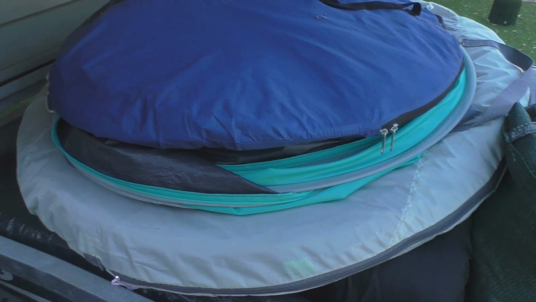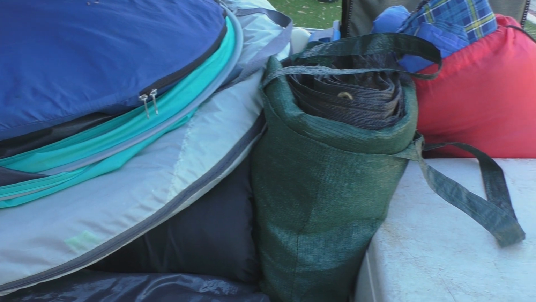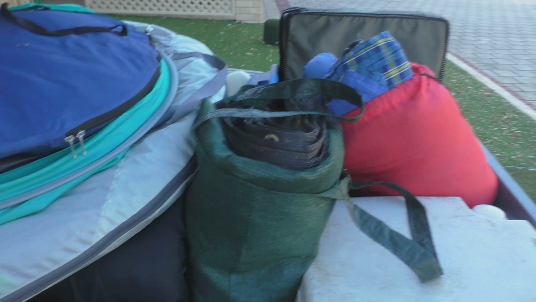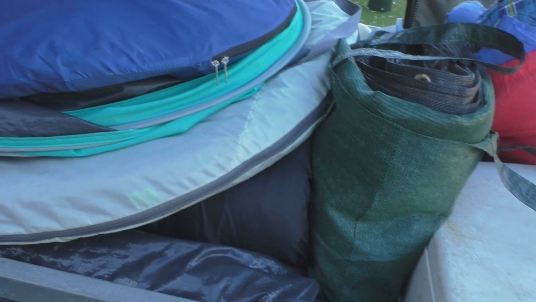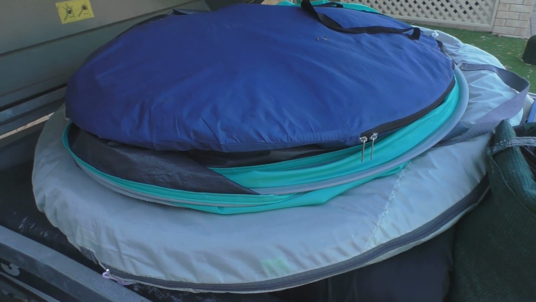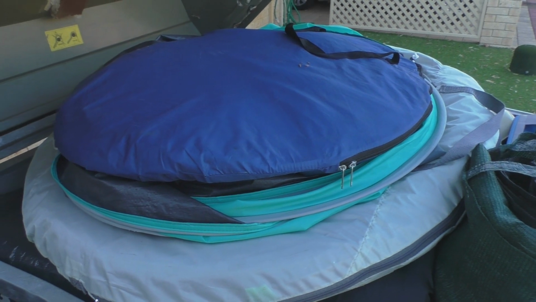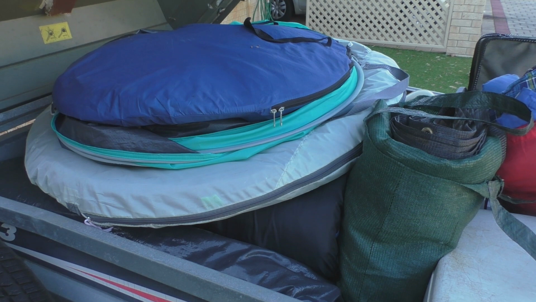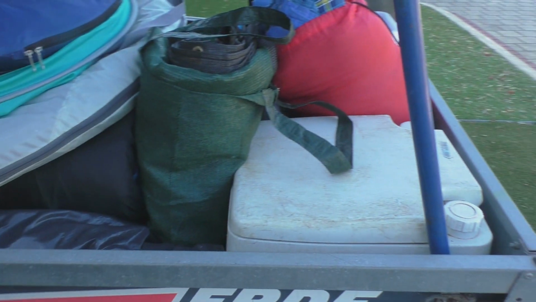So most of the camping gear fits nicely in here. Table, main tent's in there, the sleeping bags, air mattress, self-inflating mattresses, toilet tent, pop-up tent, porta potty, so pretty well everything we need.